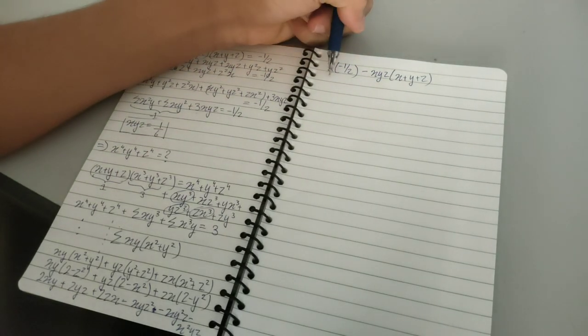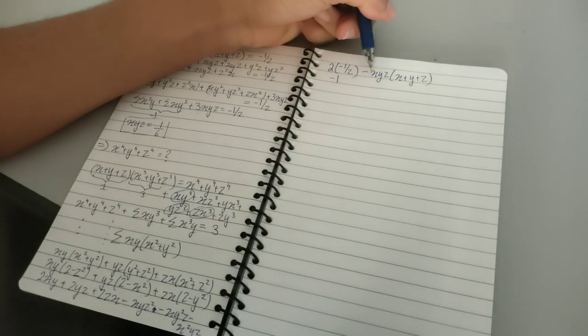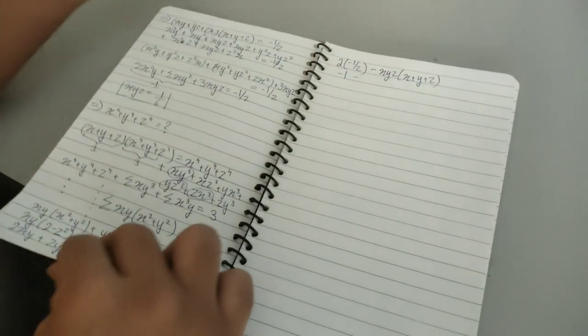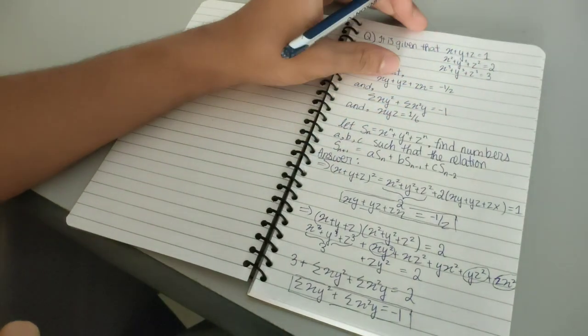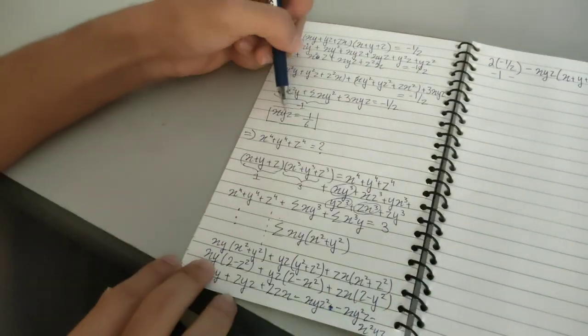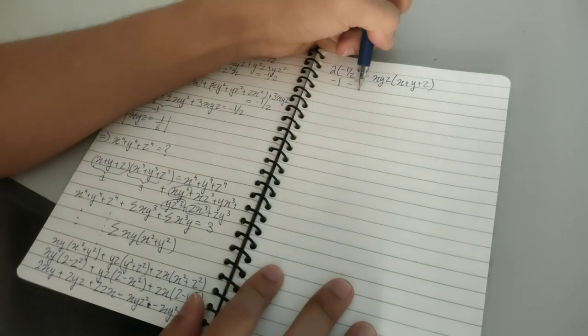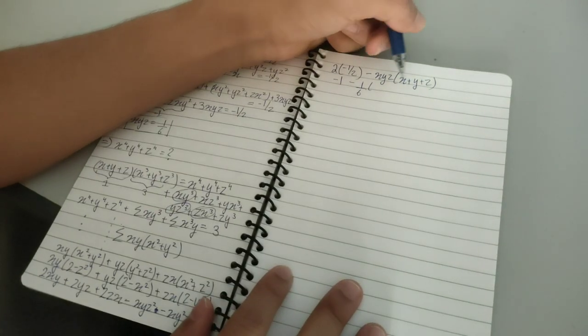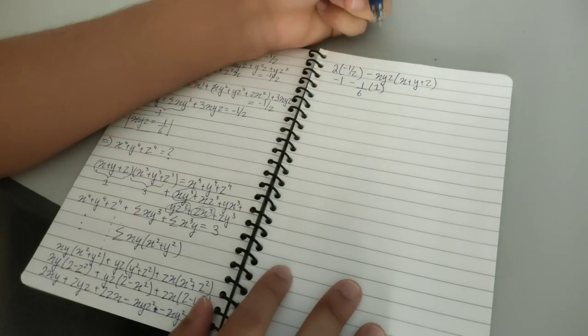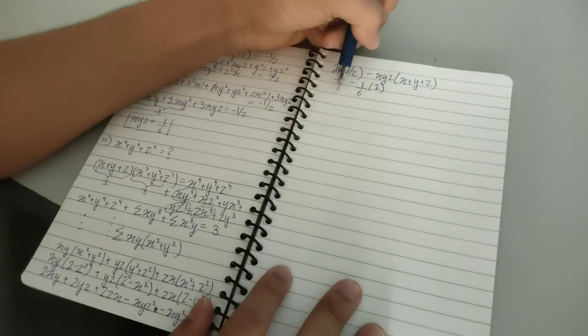So this simplifies to minus 1 minus, and we know that xyz is 1/6, so minus 1 by 6, and we know x plus y plus z is just 1. So this is what we have, and guess what?